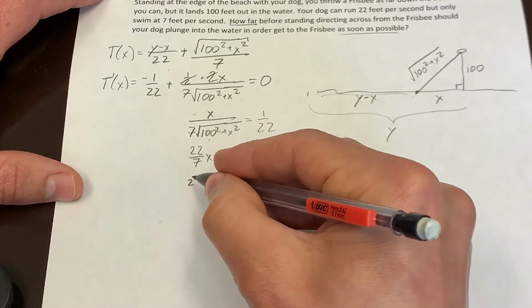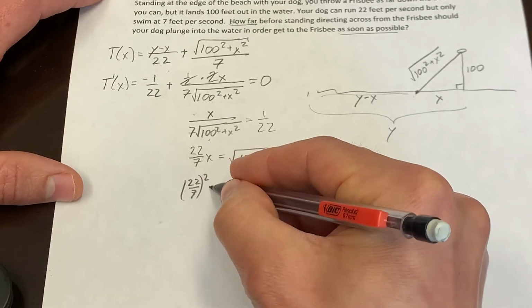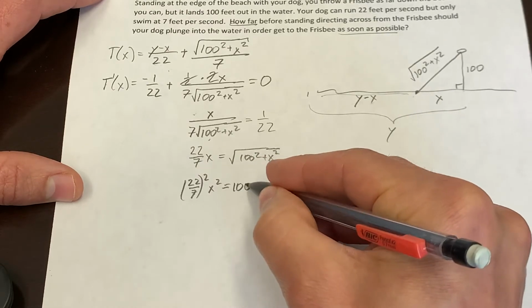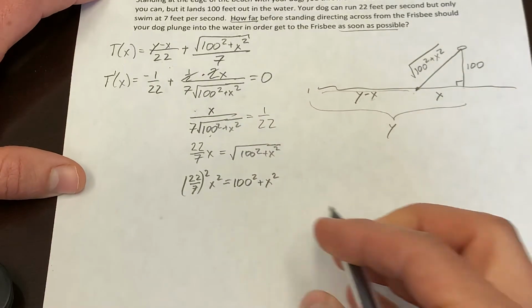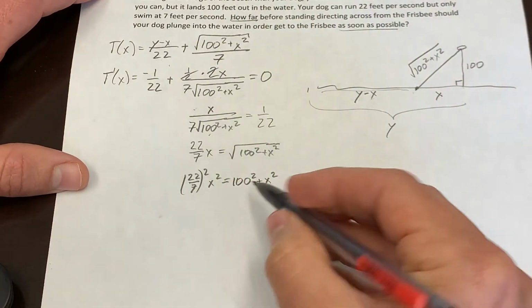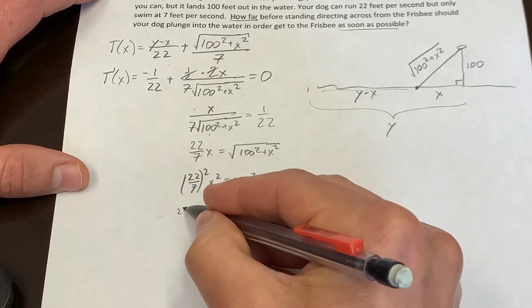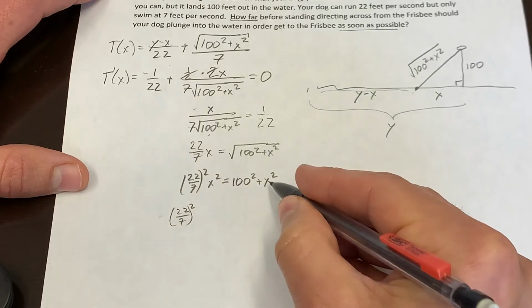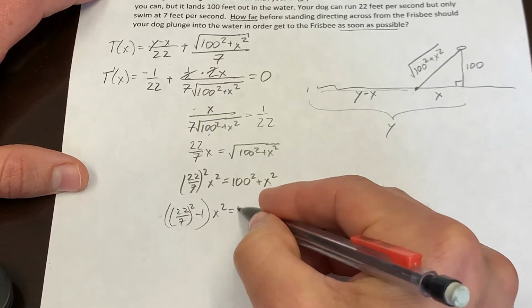Okay, so this is 22/7 squared. That's a big messy number. And the right side is a not so messy number, 100 squared. You could write 10,000 if you wanted. Okay, and now I'm going to get all my x's on one side. 22/7 squared. You could write that out if you want, but it's probably a mess. Minus 1. That's how many x squareds I have.